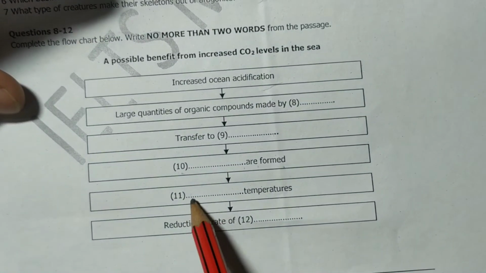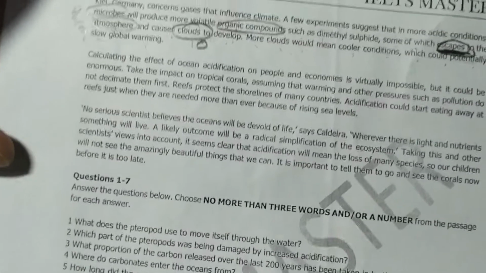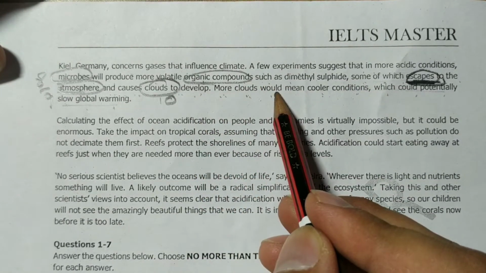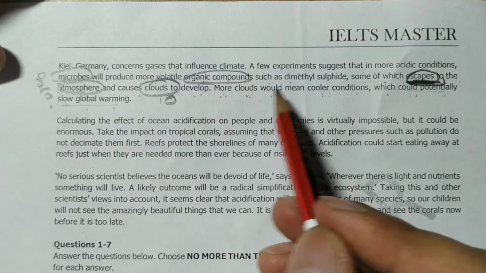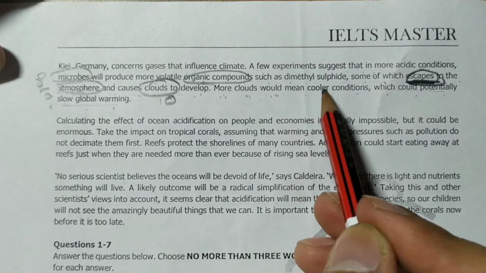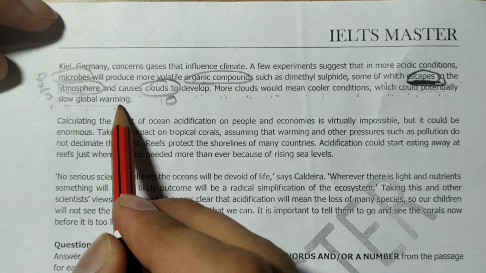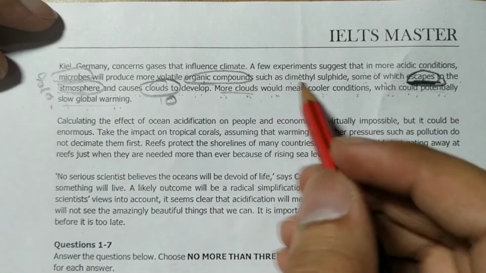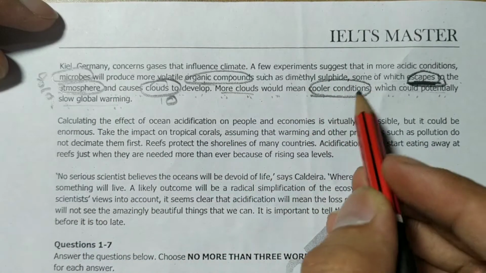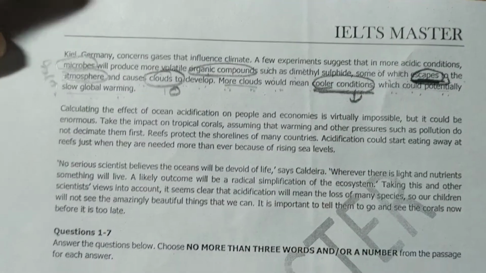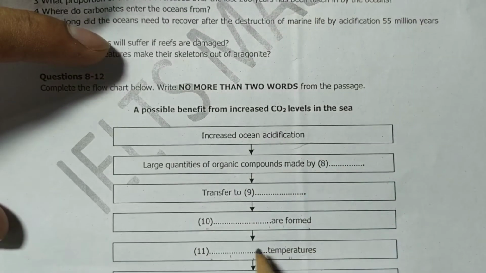And next, dash temperatures. More clouds would mean cooler conditions, which could potentially slow global warming. More clouds means cooler conditions, and conditions is temperature. Cooler conditions, they are talking about temperature.